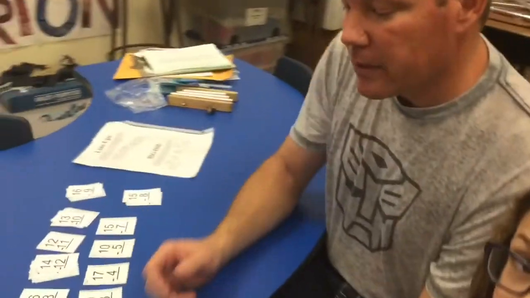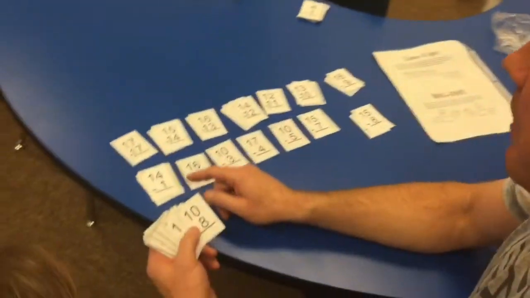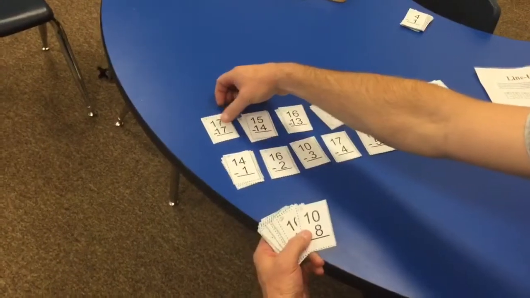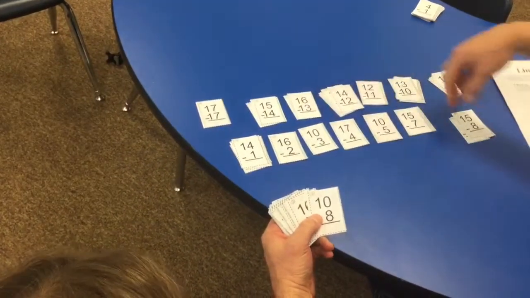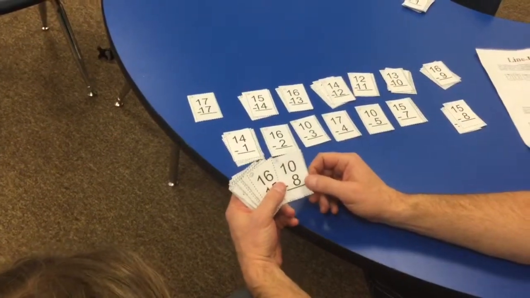So the first one's called Lineups, and basically you're going to be making piles as you sort through your cards. We've made our way through several of the facts, and we've made a pile where the minuend minus 17, here's the minuend minus 14, 13, 12, and we're just solving the facts and putting them in the right pile.